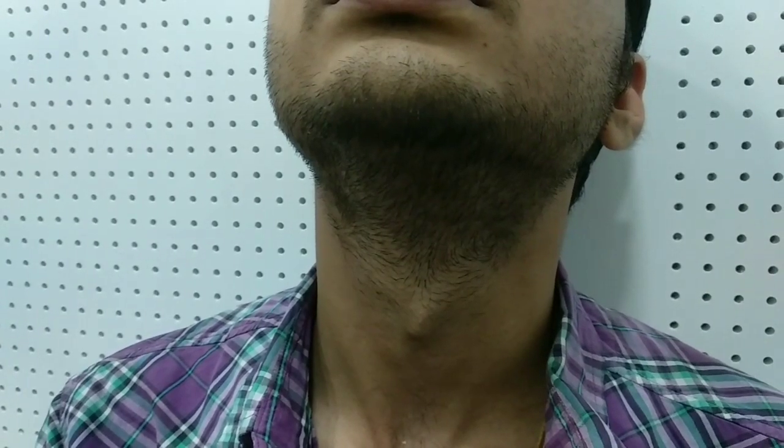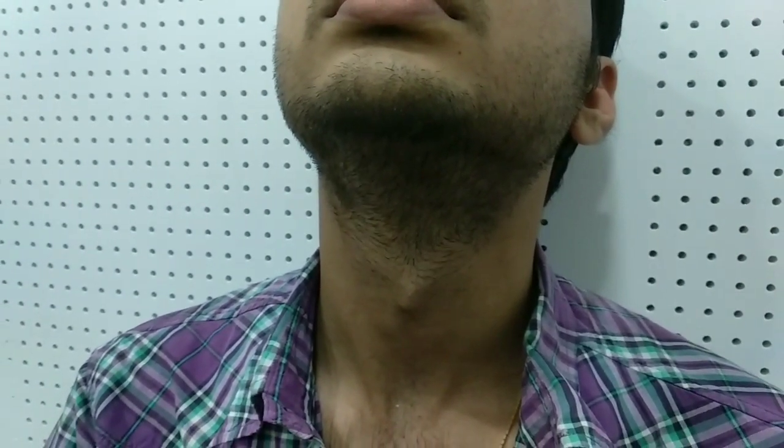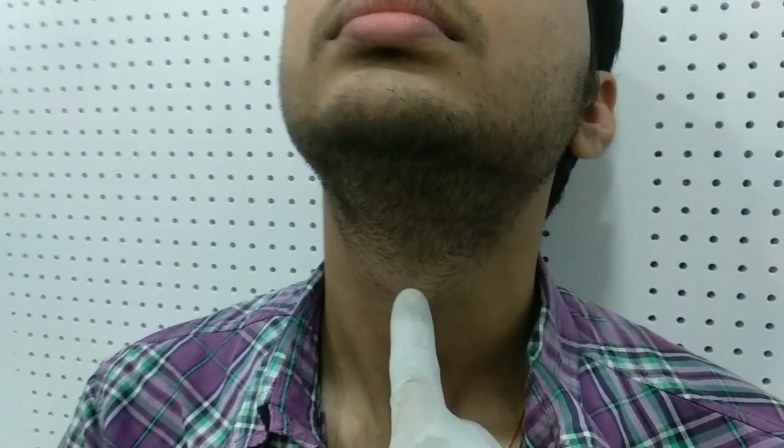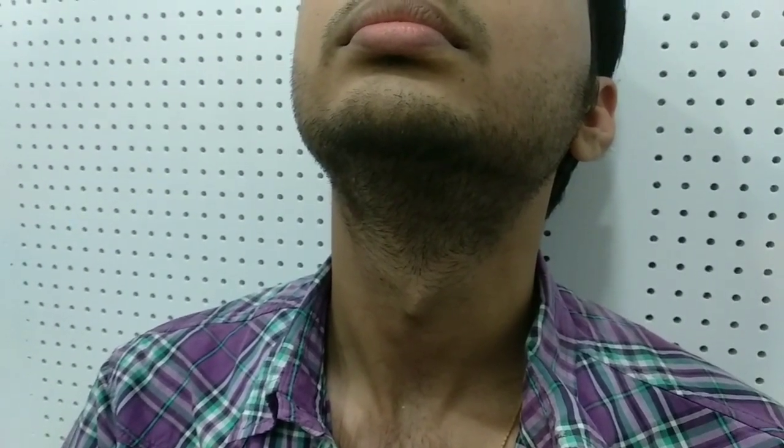So that is normal. But in cases of carcinoma, adhesions occur, and advanced lesions will not allow this part of the larynx to move along with swallowing or deep breathing. So there occurs fixity of all these structures in advanced stages of cancer of the larynx and laryngopharynx.